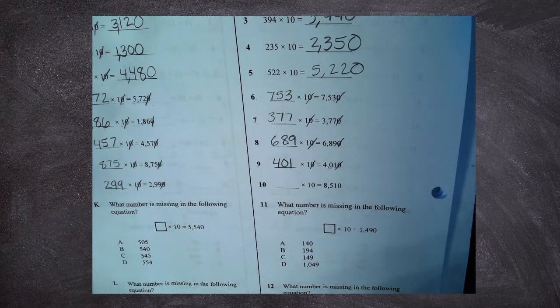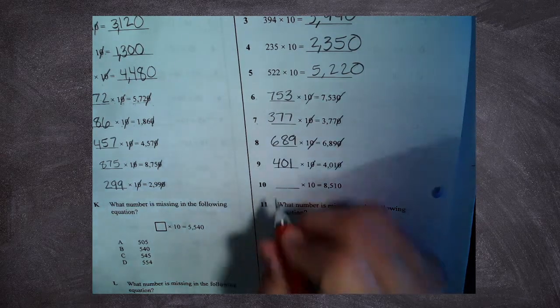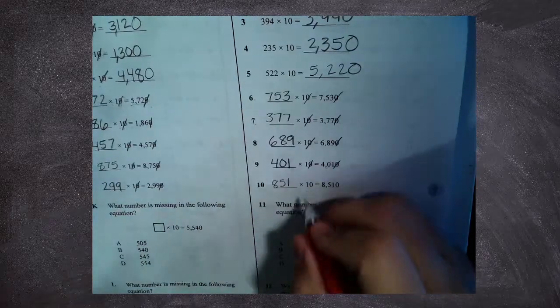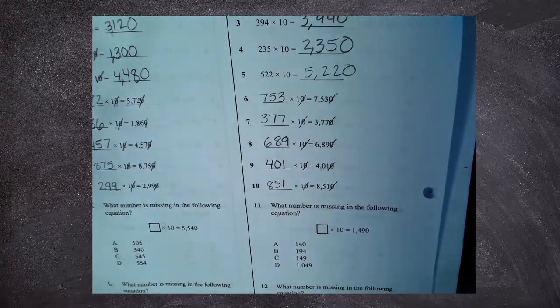Messiah, number 10. What's the missing factor? 851. Very good. Okay.